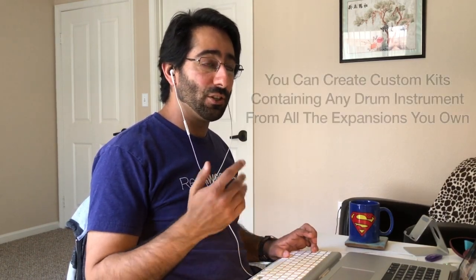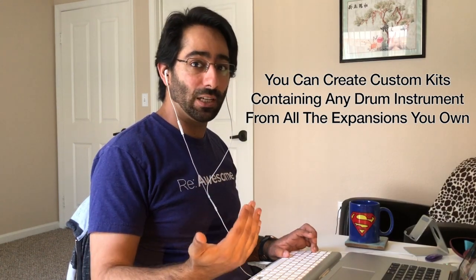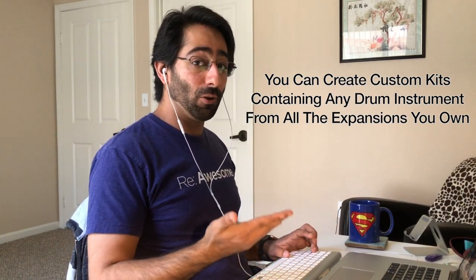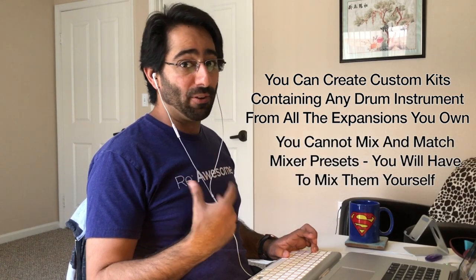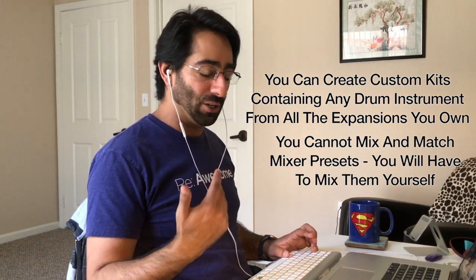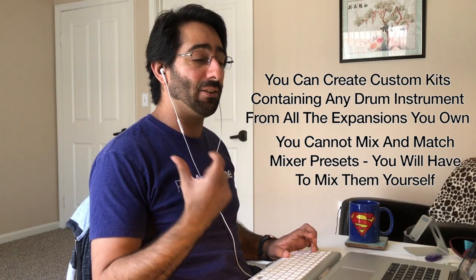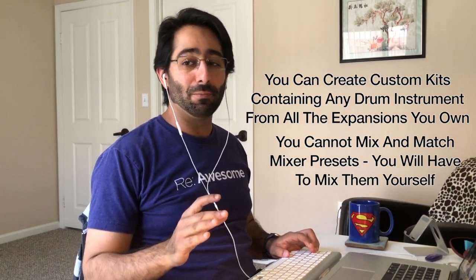So EZDrummer 2 added a feature where you can mix and match instruments from individual drum expansions that you own to make your own custom drum kit. However, with this approach, you can't mix and match mixer presets. So personally, I prefer the mixed tones, and I tried mixing them myself and adding compression and reverb and all that, but I couldn't get them to sound the way I wanted to. So because of this, I prefer to just use the Toontrack mix versions.